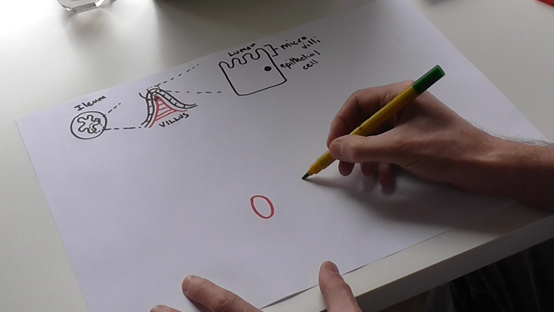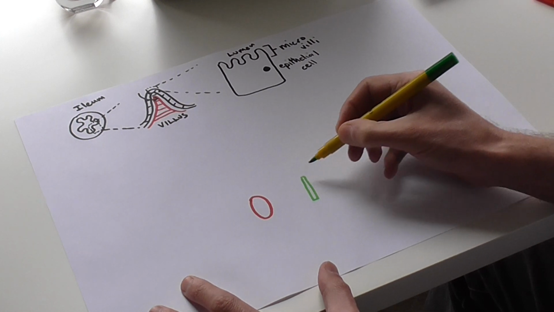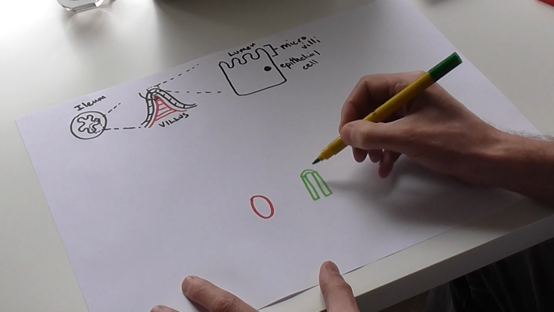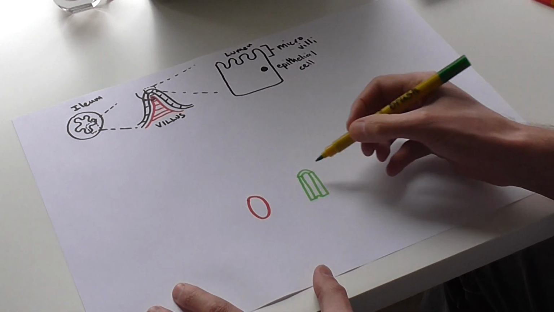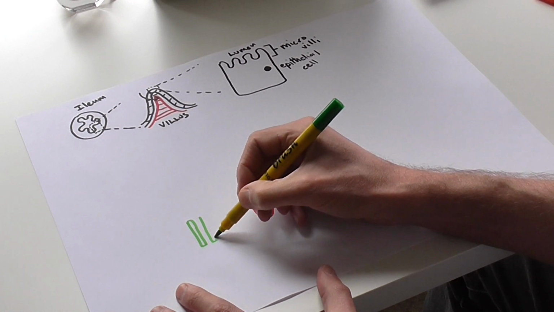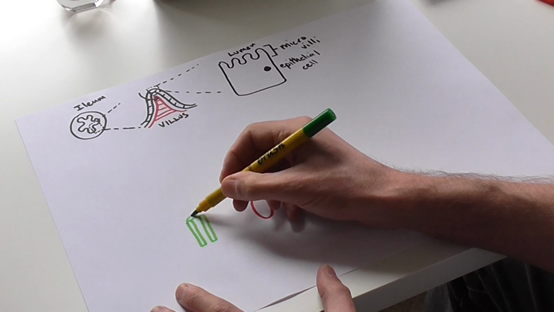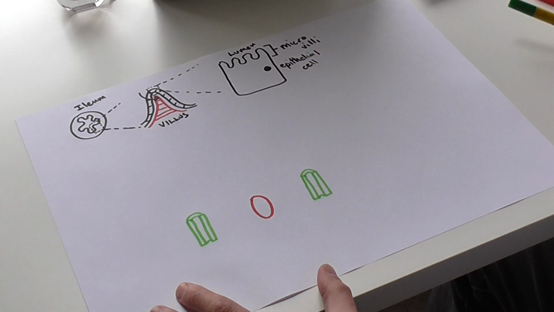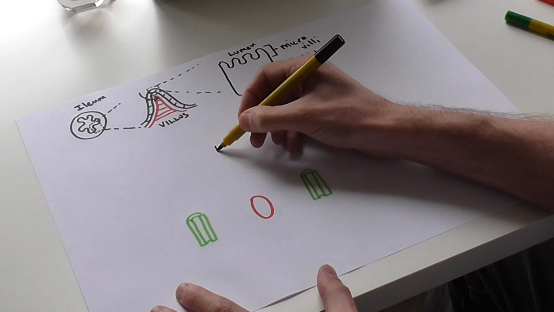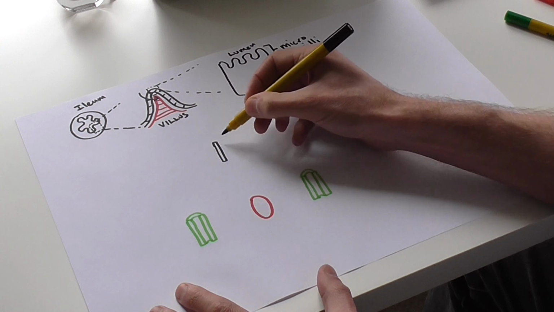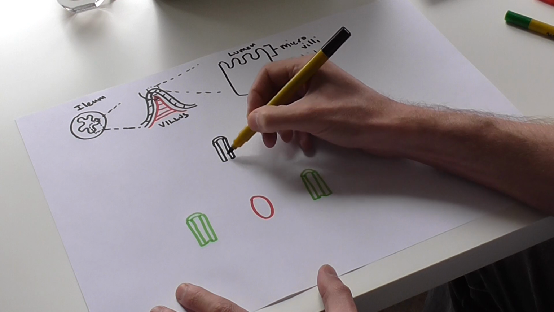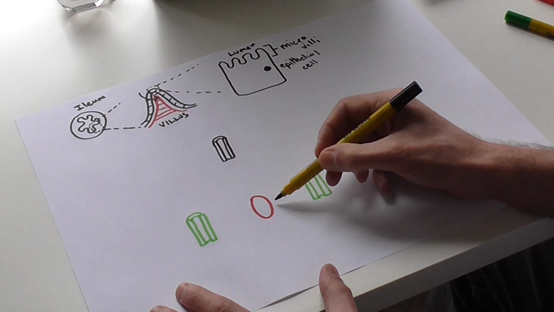We have two types of channel protein. And facing in towards the lumen itself, we have another type of channel protein.